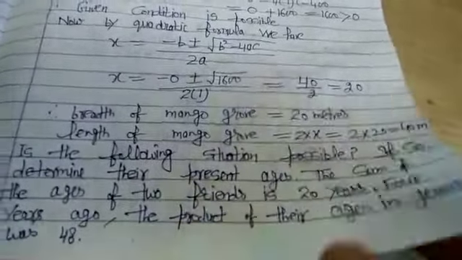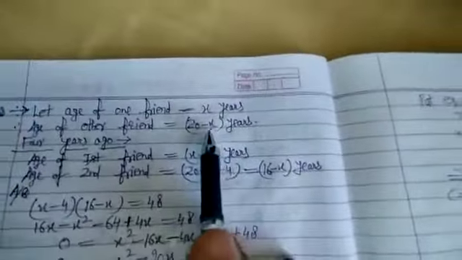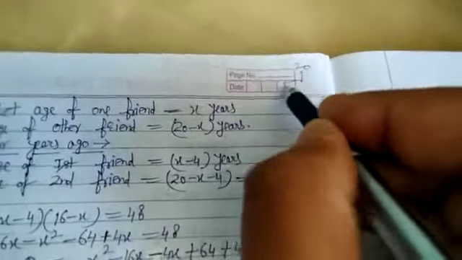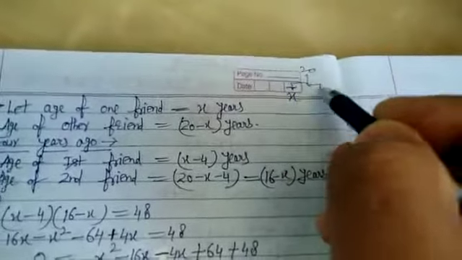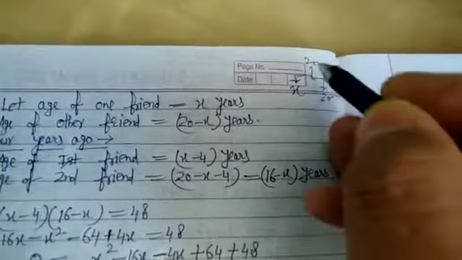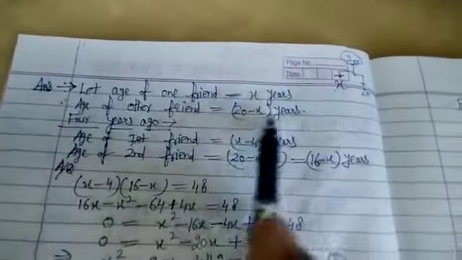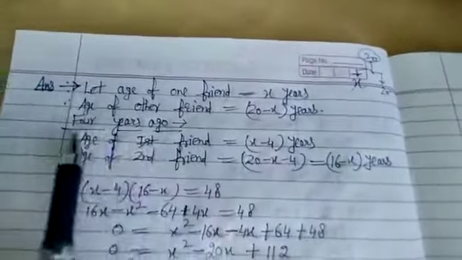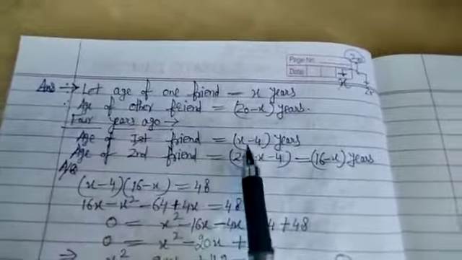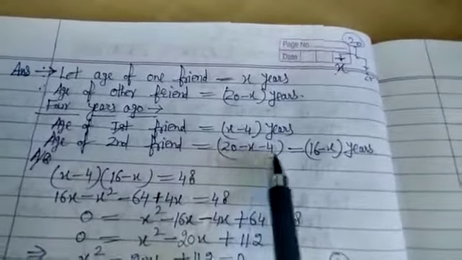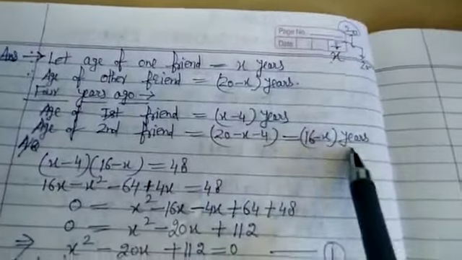So let us suppose that the age of the first friend is x and the age of the second friend will be 20 minus x, because their total is 20. If the age of the first friend is x, then the age of the second friend will be 20 minus x, that is, the total minus the age of the first one. Now 4 years ago, the age of the first friend will be x minus 4 and the age of the second friend will be 20 minus x minus 4. So 20 minus 4 is 16 minus x.